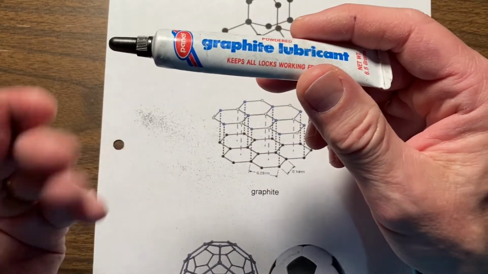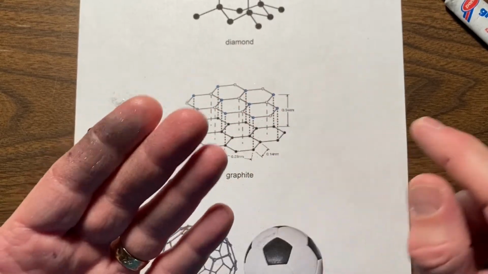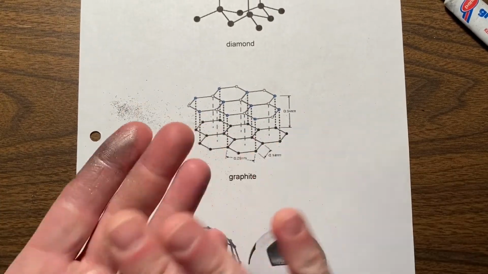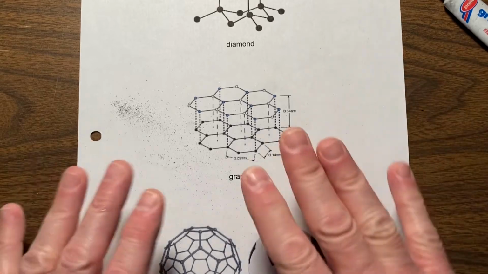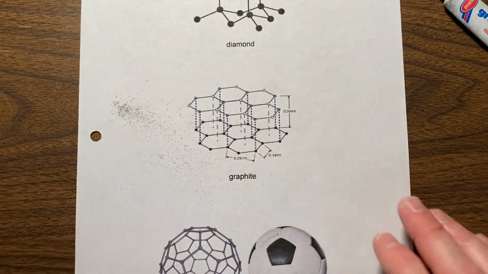And the reason why it's slippery is that these sheets of carbon are sliding past each other. Graphite, these particles you see on my hand and on this paper, is made of these big sheets of carbon atoms, and they can actually slide past each other. And that's what gives it that slippery feel.